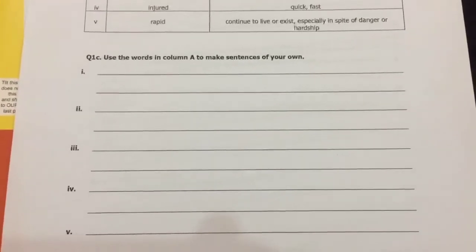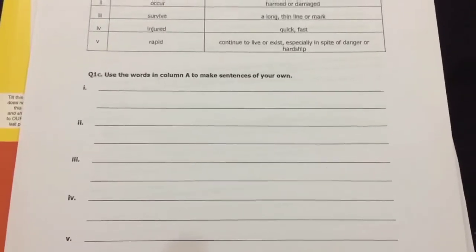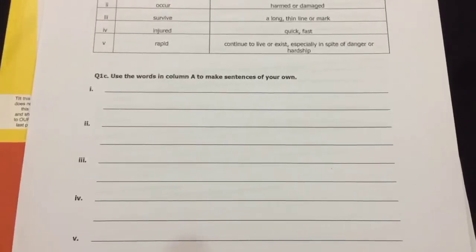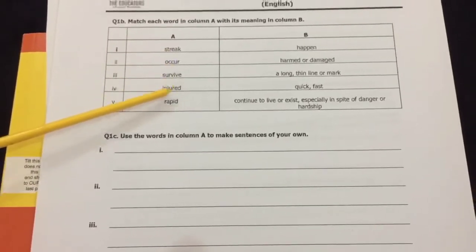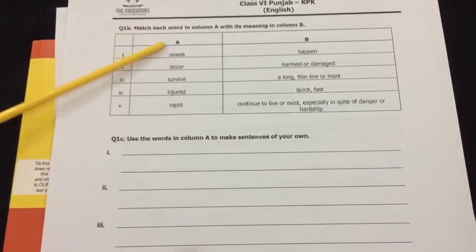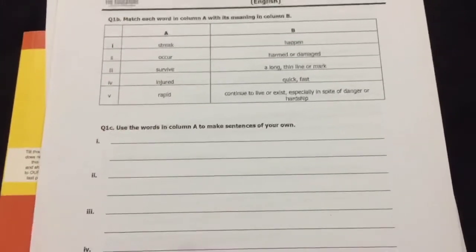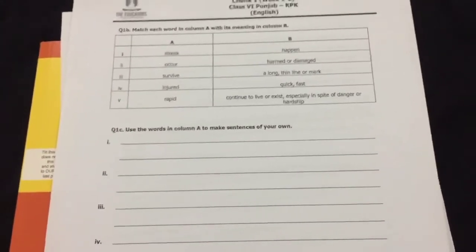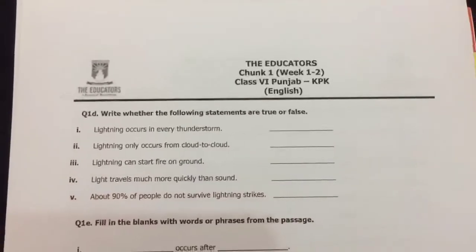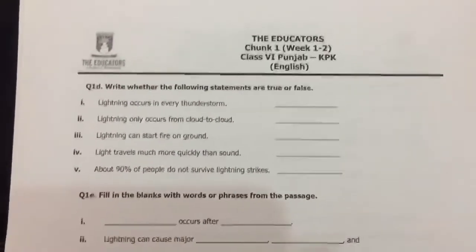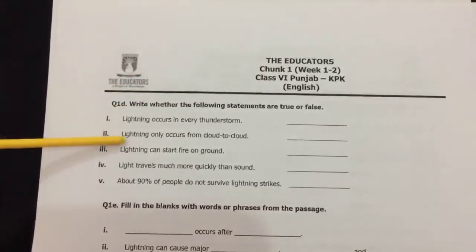Then we have another question, question number C. Use the words in column A to make sentences of your own. So you have to write down these words. You have to make sentences of the following words, like streak, occur, survive, injured, and rapid. You have to make sentences of your own using these words. Then we have another question, that is question D. Write whether the following statements are true or false. So you have to see if these sentences are true or not.